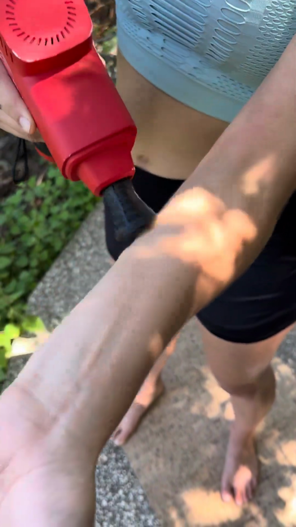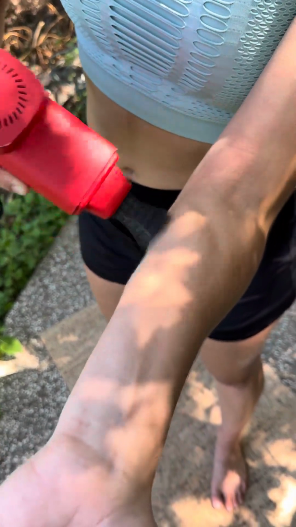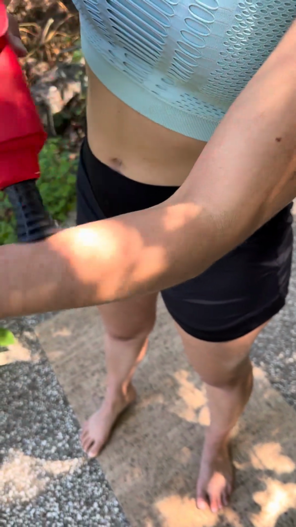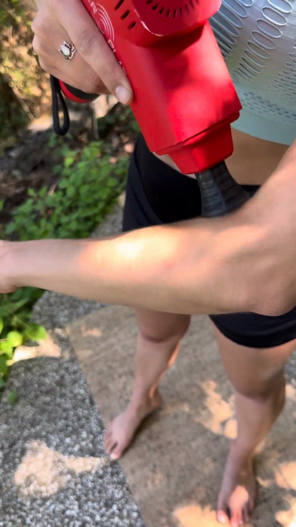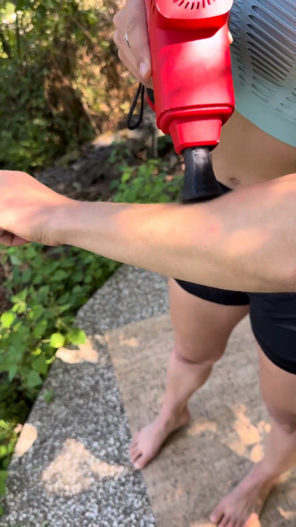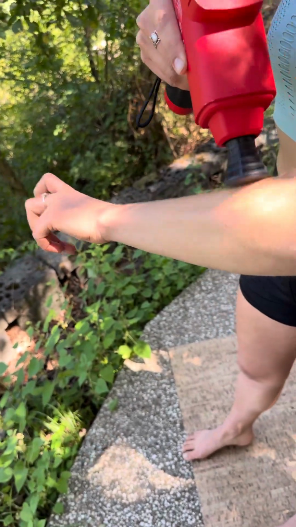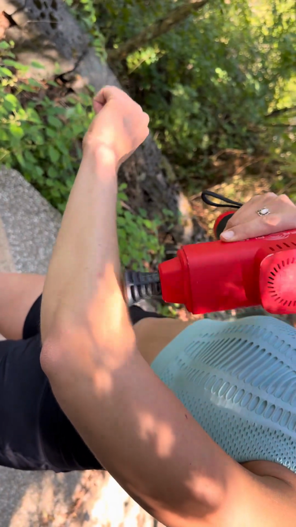And work into the forearm muscles, just lengthening and releasing the fascial tension in the brachioradialis muscle. You can mimic the typing motion because this is what makes this muscle get overused, tight, and tense.